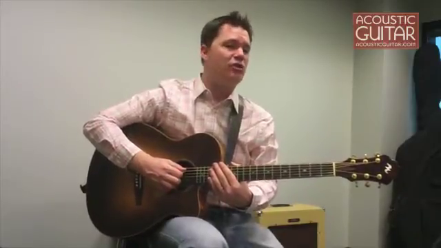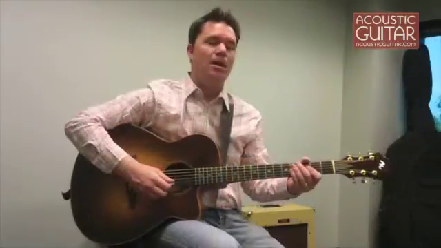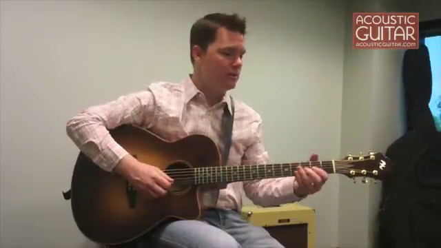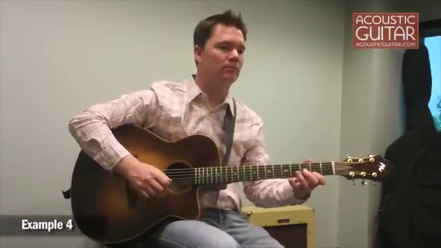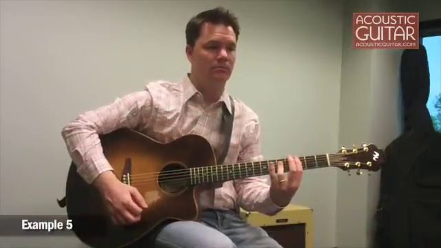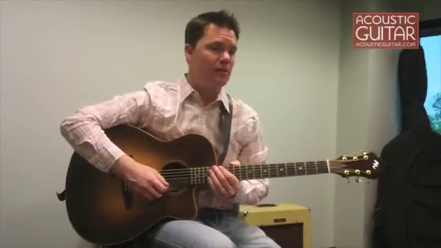Example 4 is a lead line in D major extracted from this chord form. Examples 5 and 6 show the A shape moved up to the 3rd fret, creating a C major chord, and then C major lines respectively. Example 4, 1, 2, 3, and. Example 5. Example 6, 1, 2, 3, and.